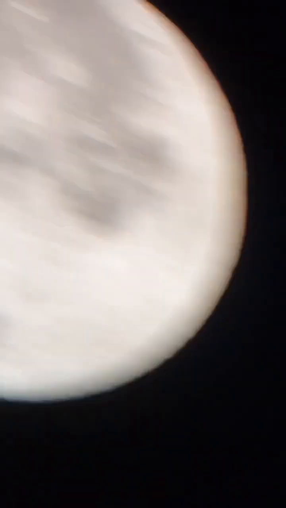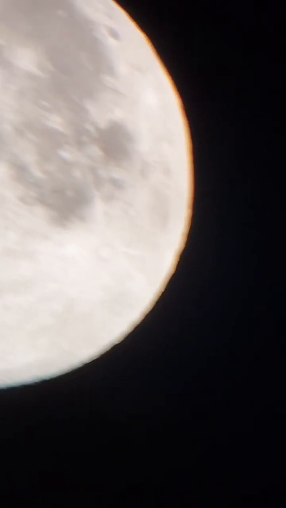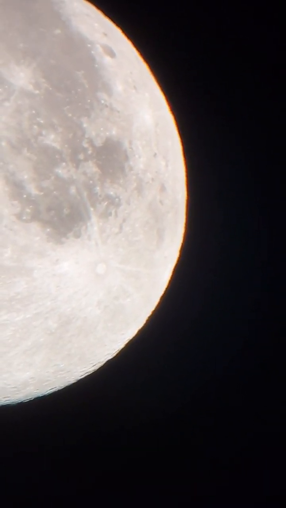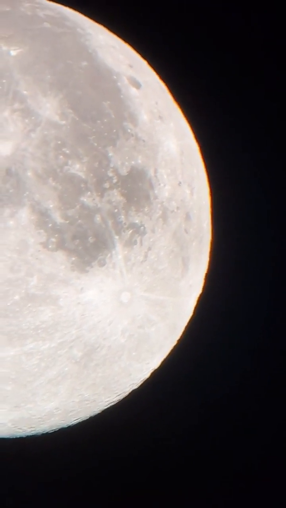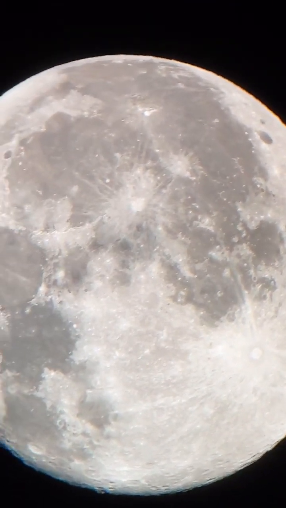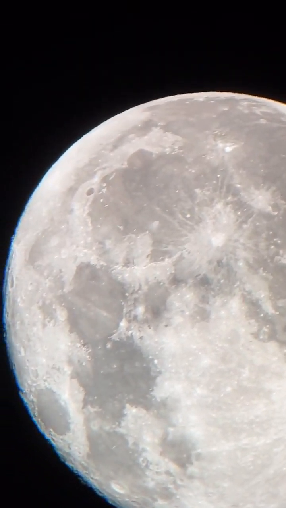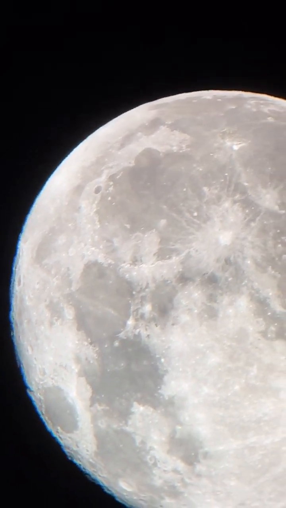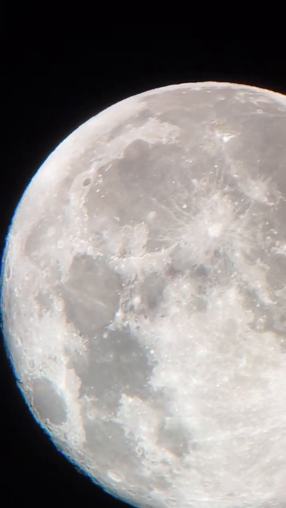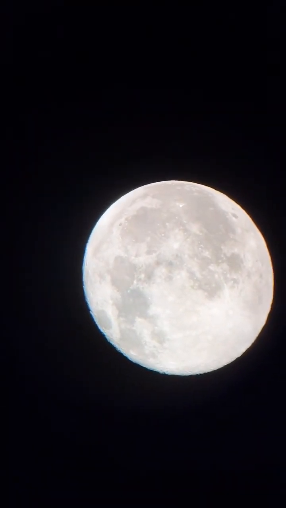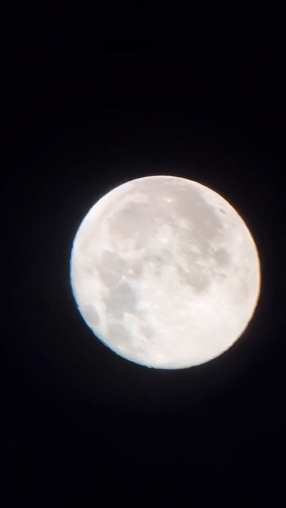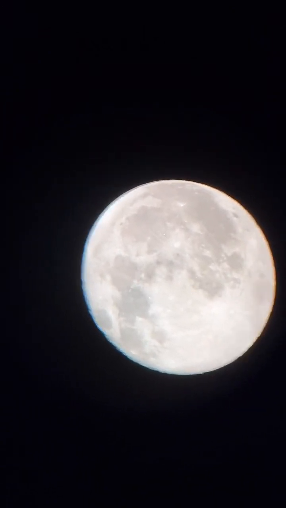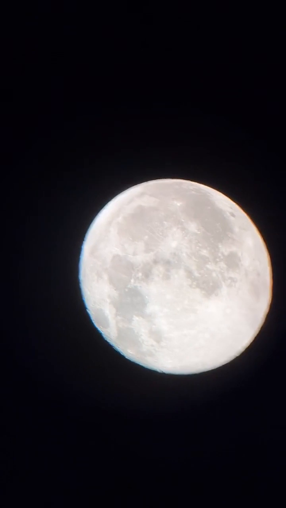Let's see, I'm gonna grab my remote here, sorry. Let's see if I can show you the tree branches. Oops, sorry. Trying to find the focus. It's dark out here. Where did that thing go?